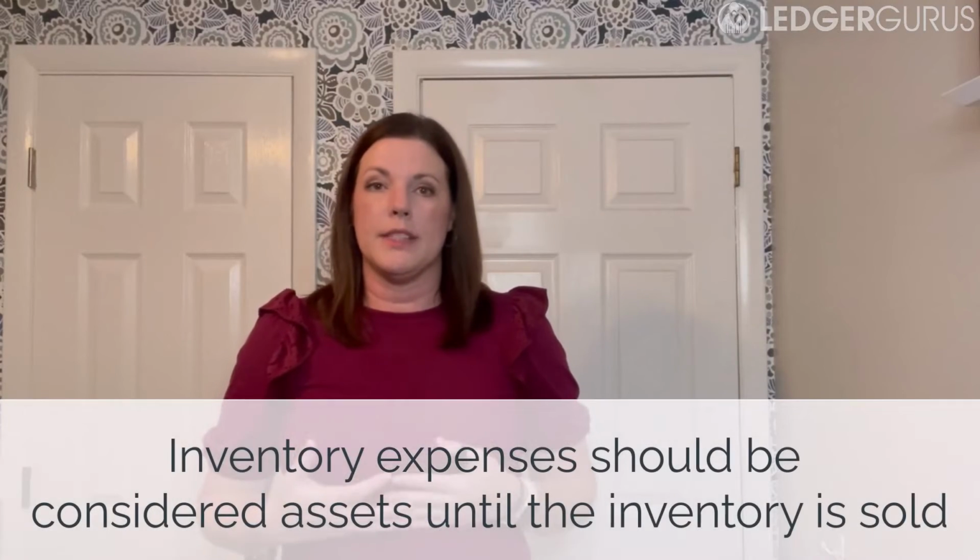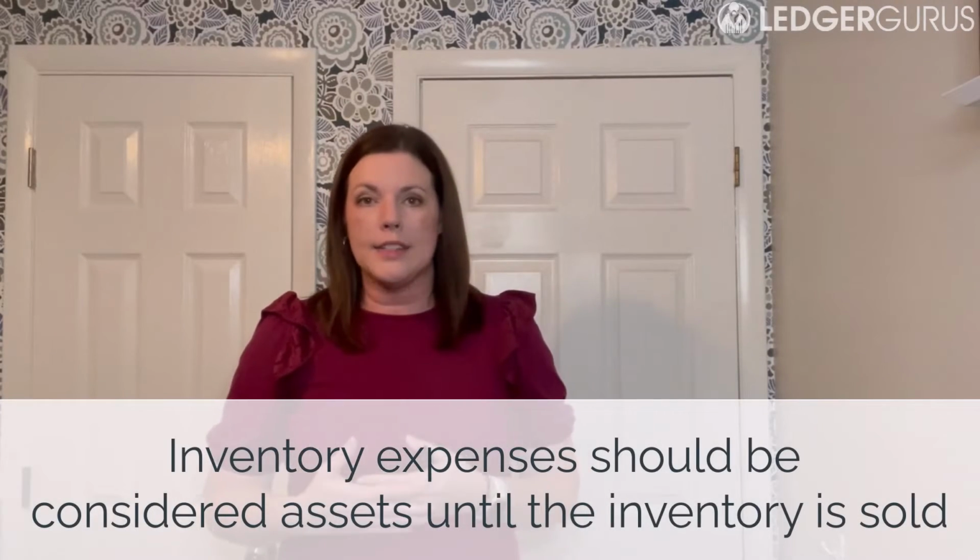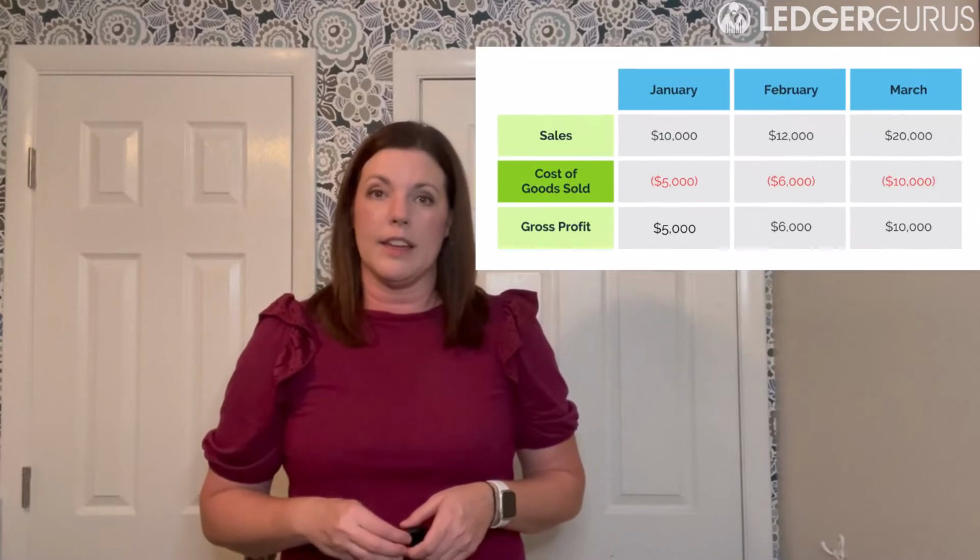Instead, inventory expenses should be held on the balance sheet as an asset until that inventory is actually sold. Thus the name, cost of goods sold. The journal entry to establish it on the balance sheet would look like this. But the way it would impact your profit and loss statement when it's expensed correctly would look like this.